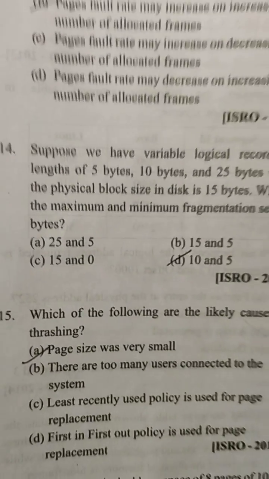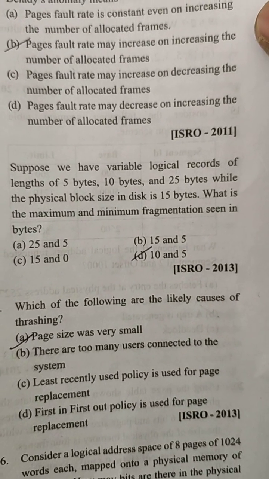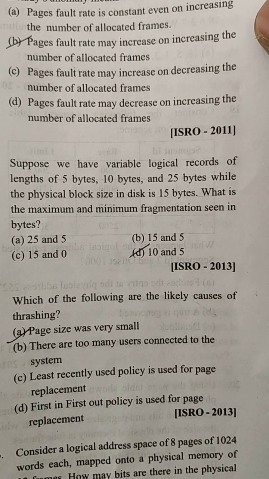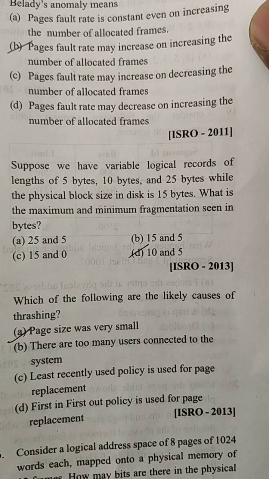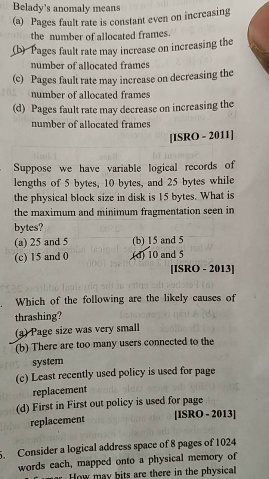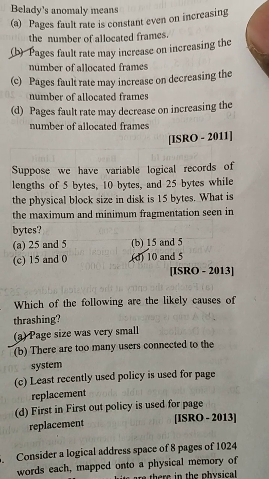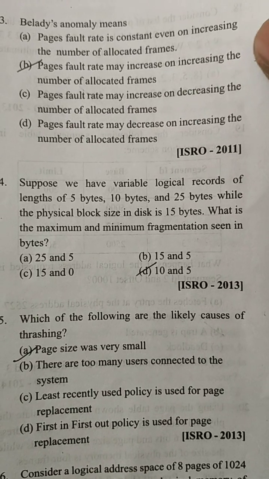Okay. Suppose we have variable logical addresses of length 5 bits, 10 bits and 25 bits, while the physical block size in disk is 15 bytes. What is the maximum and minimum fragmentation seen in bytes? 10 and 5.